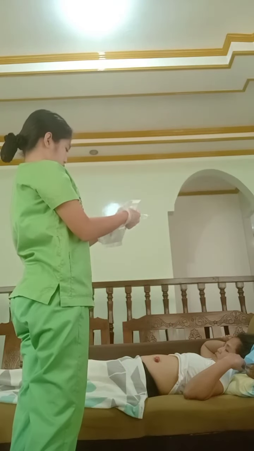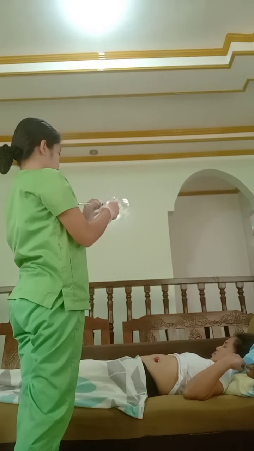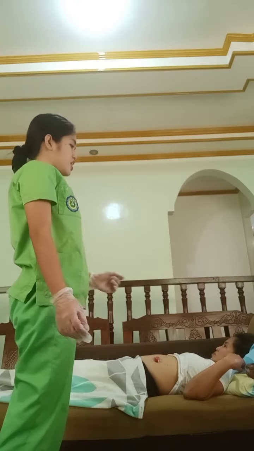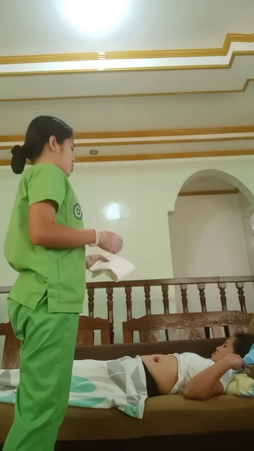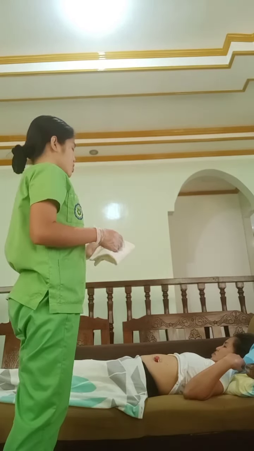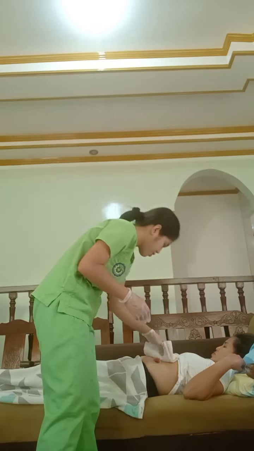And then trace using a pen. And then now, using a clean cloth with mild soap, we will cleanse the peristomal skin as well as the surrounding area, and then rinse it using warm water to prevent irritation on the area.